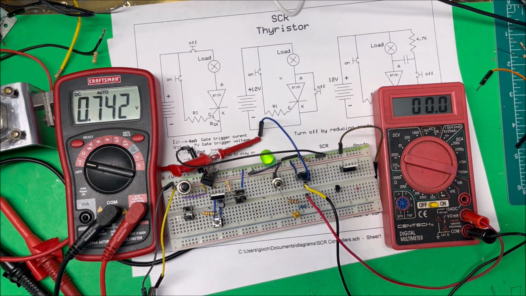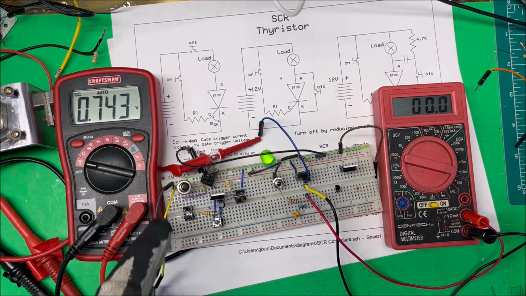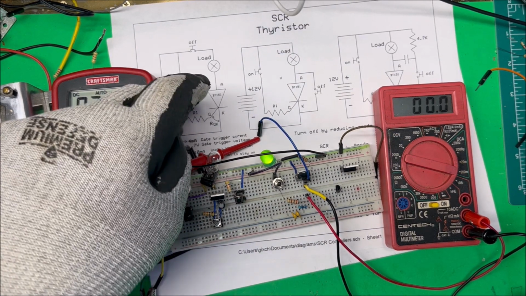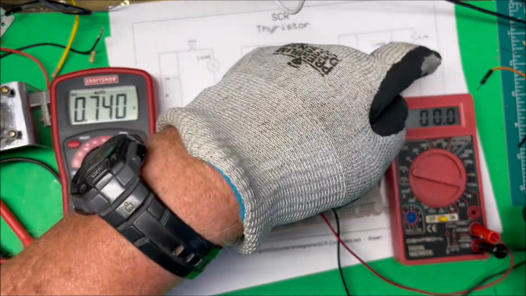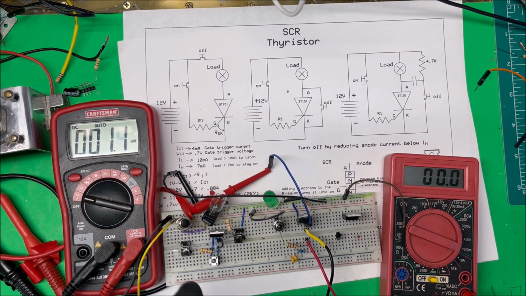Okay. Now, in order to turn that off, we need to either turn the power off, okay, like that. So that comes off, and we can turn that back on. Now, this one over here, I have it set up. There's 3 different ways to turn the unit off, okay?